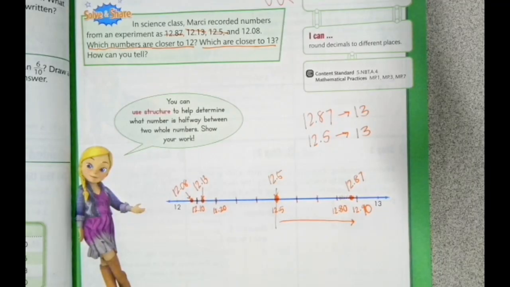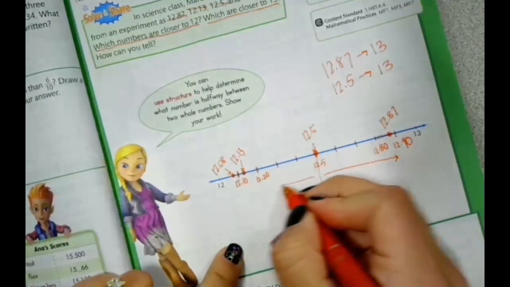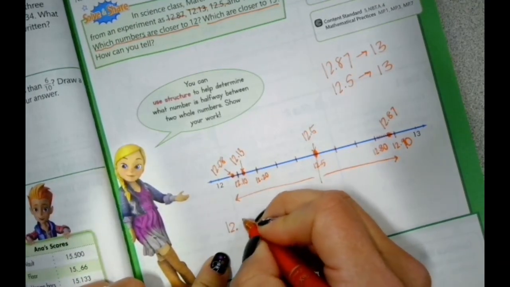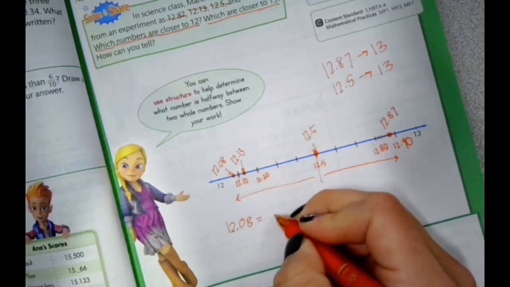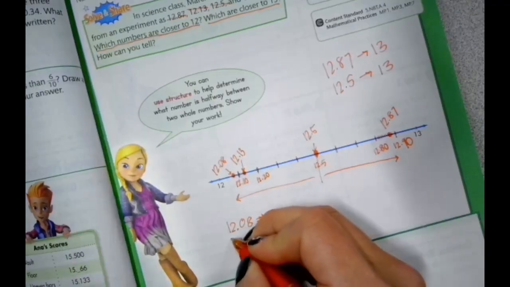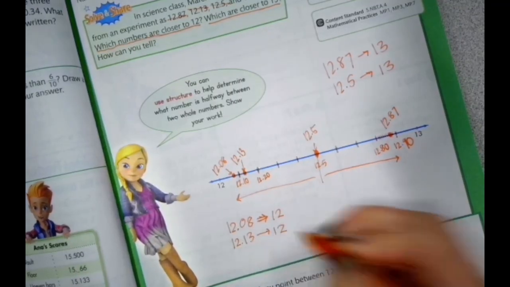So halfway does round up. Now, these amounts down here, anything on this side of the halfway point is going to be rounding down to 12. So 12 and 8 hundredths rounds to 12, and 12 and 13 hundredths rounds to 12.